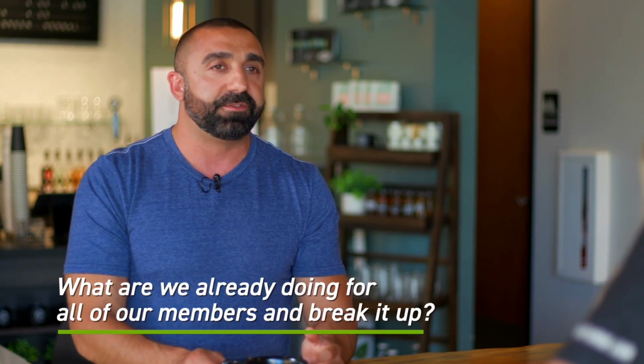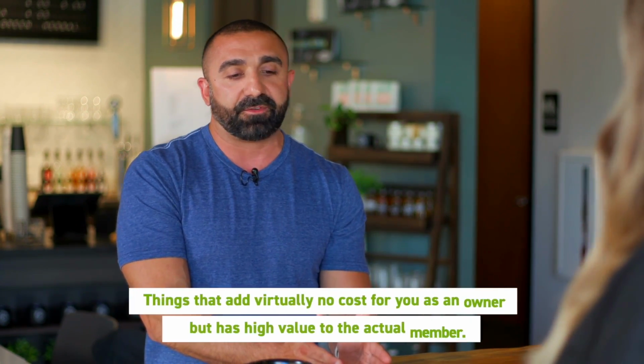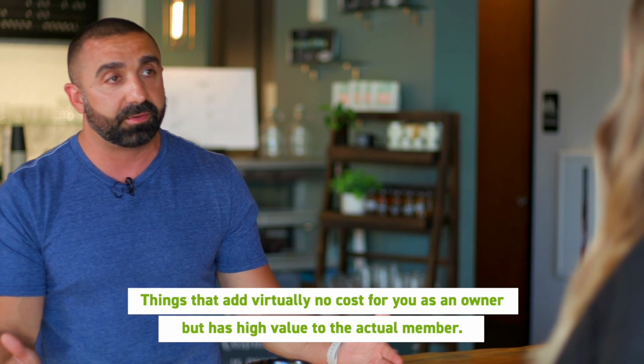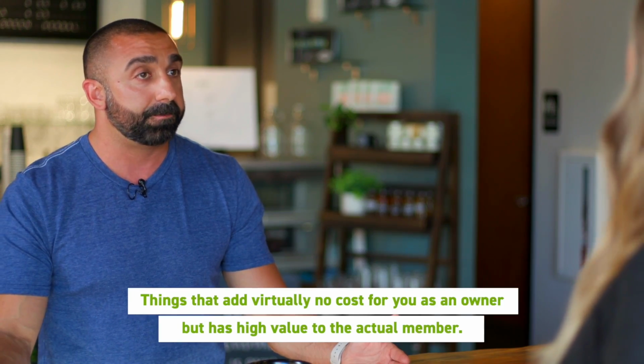And the idea is when you value stack, you want to add things that add virtually no cost or very little cost to you as an owner, but has high value to the actual member. You know what I mean? Like boosting my metabolism. What high value would that be? Because when we go on vacation, we want to eat what we want to eat. But how nervous are we going 7 days eating what we want to eat, worrying that by day 5, 6, and 7 we look awful in our pictures on the beach, right?